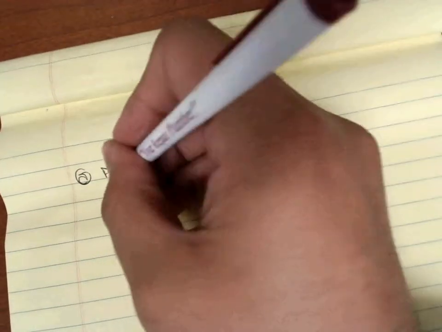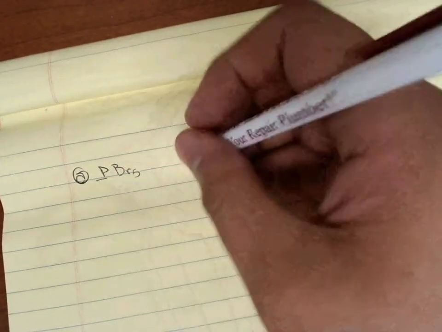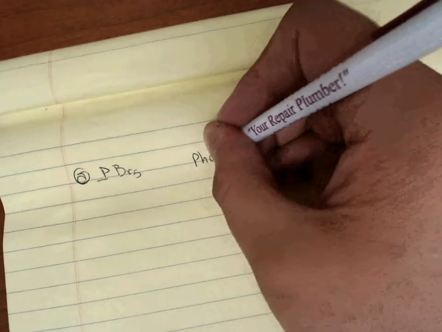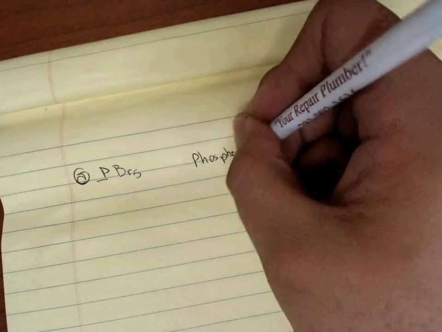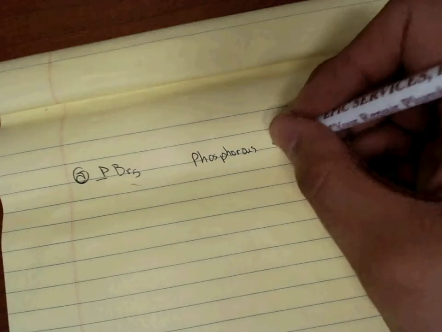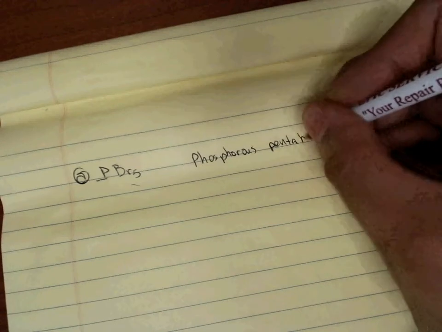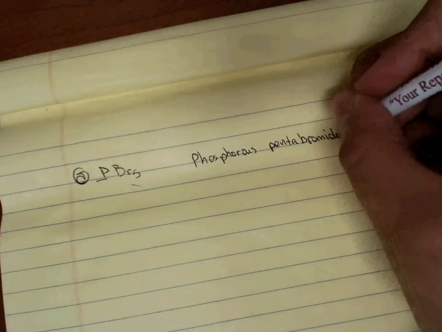25. For 25, it says name the following compounds. We're doing A. A is PBr5. So I only have one phosphorus, so I'm going to write out phosphorus. And I have 5 bromides, so I have phosphorus pentabromide.